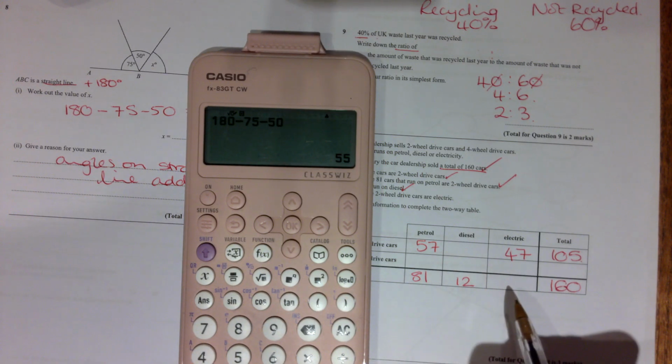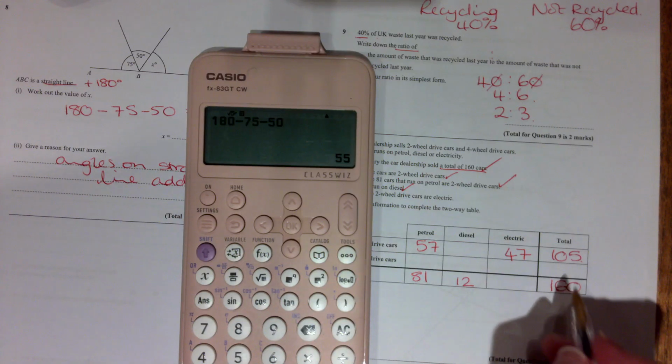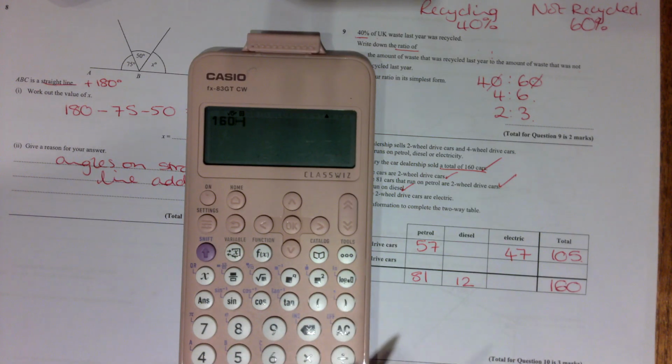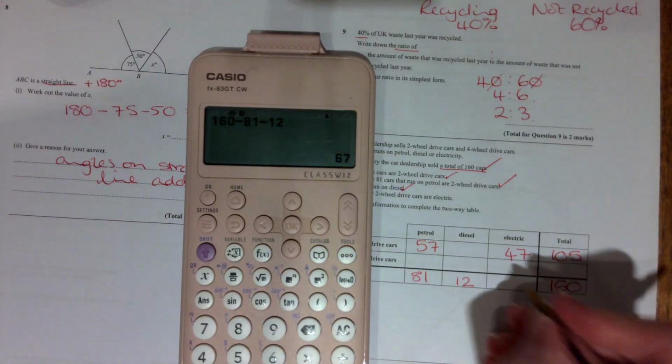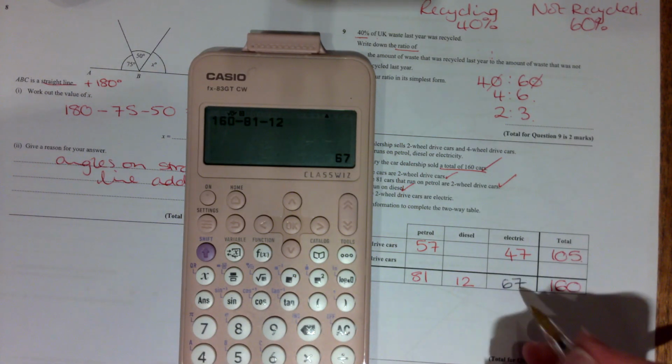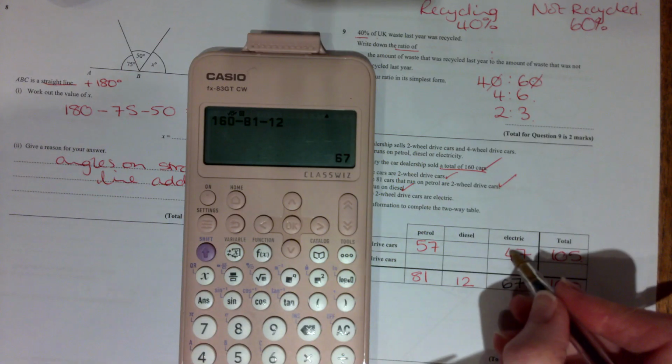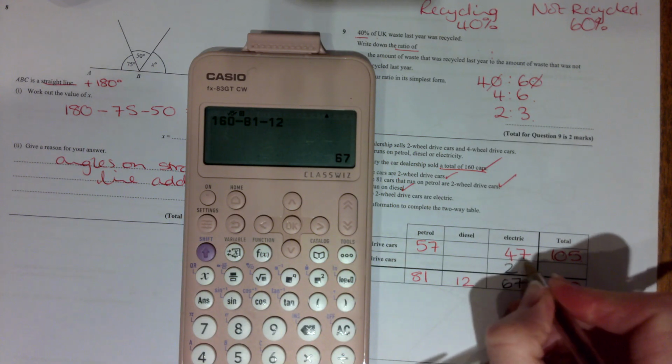I mean, you can do it in lots of orders, so I'm going to do my 160 minus 81 minus 12, which gives me 67, so that must be, I'll do it in a different colour. This is my 67 going in here. Don't need a calculator to do that one. 47 off 67, so that must be 20.